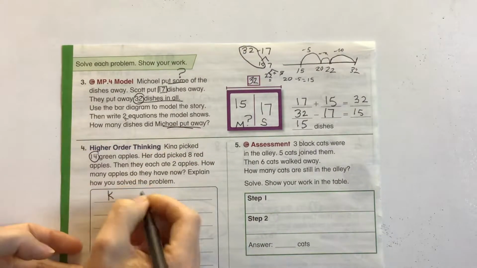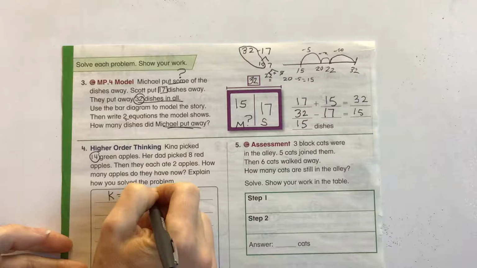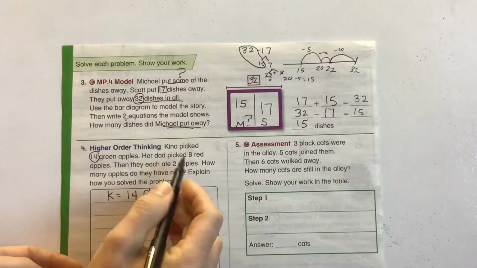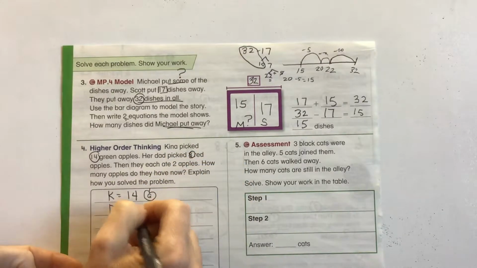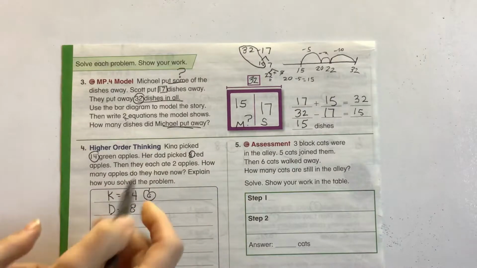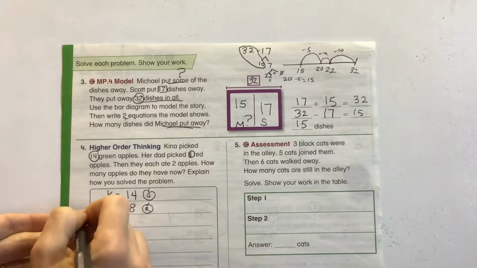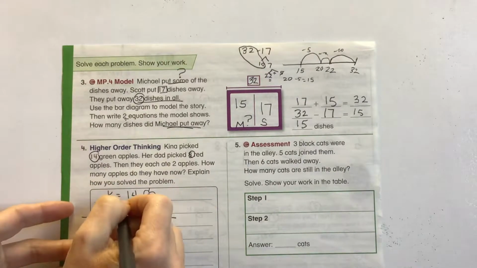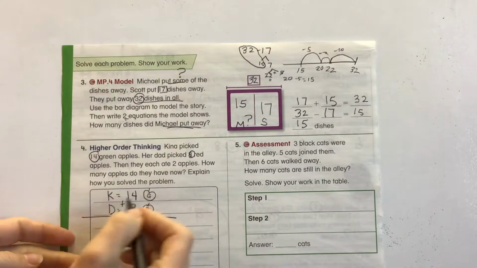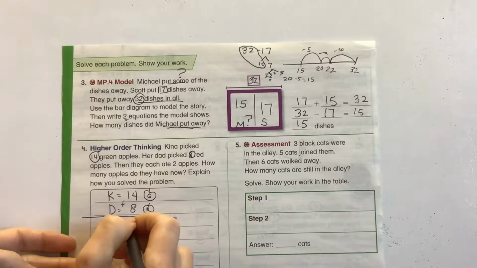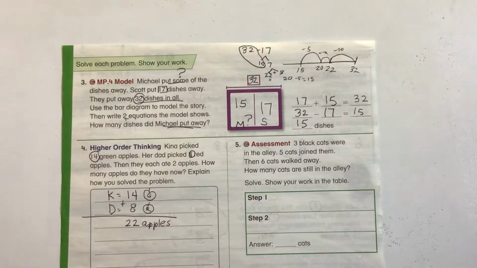I'm going to put a K equals 14 green apples. You can put a little G there for green. Her dad, so I'm going to put D for dad, picked 8 red apples. Then they each ate 2 apples. So what we want to do first is we want to figure out how many total apples we have. So we have 14 plus 8. Again, the students can do it how many ways they want to, however they need to add up. So 14 plus 8 is 22 apples.